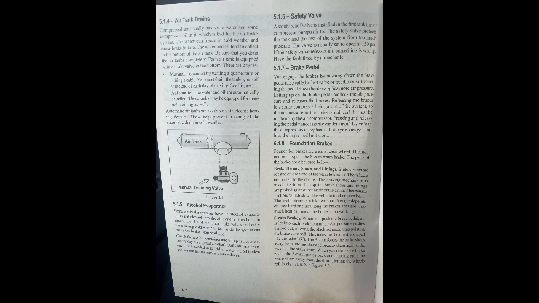5.1.5 Alcohol evaporator. Some air brake systems have an alcohol evaporator to put alcohol into the air system. This helps to reduce the risk of ice in air brake valves and other parts during cold weather. Ice inside the system can make the brakes stop working. Check the alcohol container and fill up as necessary every day during cold weather. Daily air tank drainage is still needed to get rid of water and oil, unless the system has automatic drain valves.